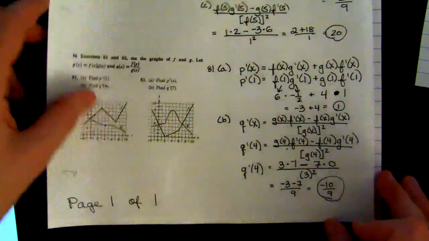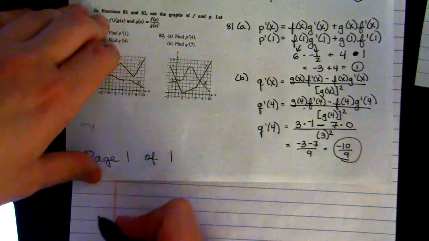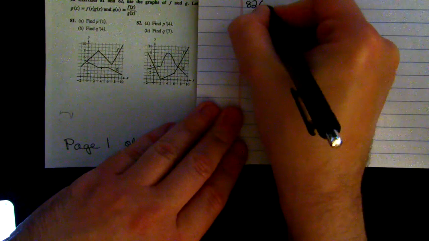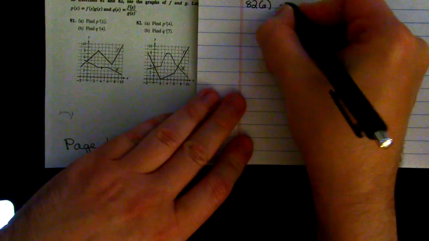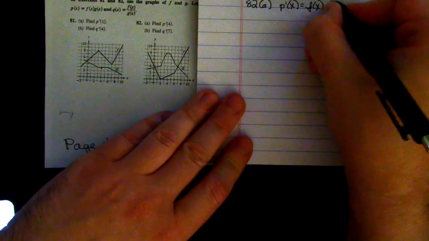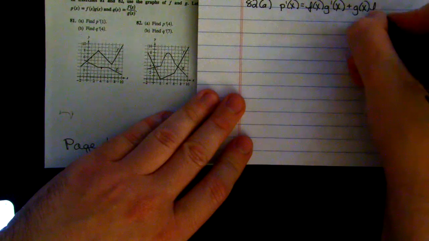Okay, and before we do this, I think I need a little more space, so I'm going to, let's see. No, how about I do this? You should have started from saying p prime of x equals f of x, g prime of x, plus g of x, f prime of x.